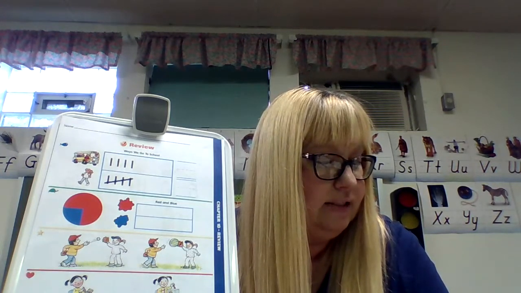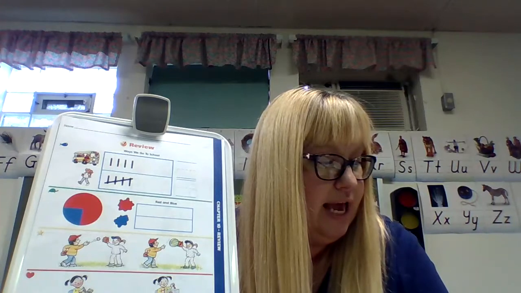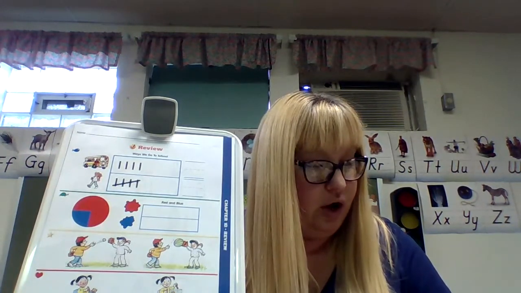Okay, and then it says circle the picture that shows how more children go to school. So you're circling your picture here or here. You're going to be circling one of these. Which one do children go more to school? You're either going to circle the bus or the girl. So you circle the picture that shows how more children go to school. Okay? Understand? Circle this one or this one. Which one's more? Circle the picture.